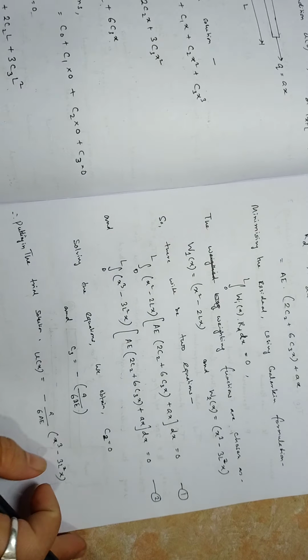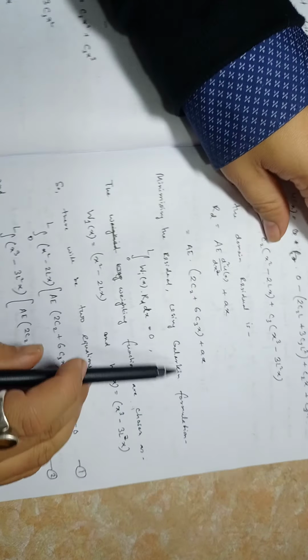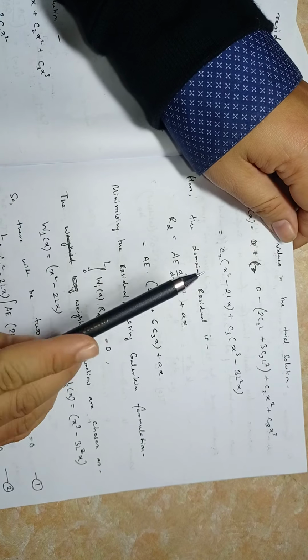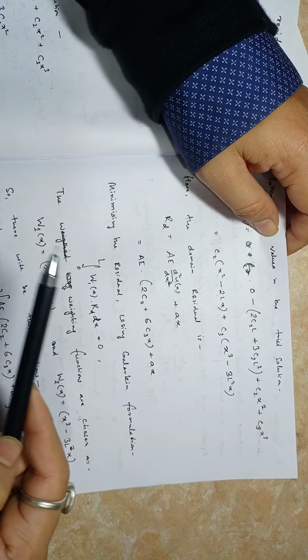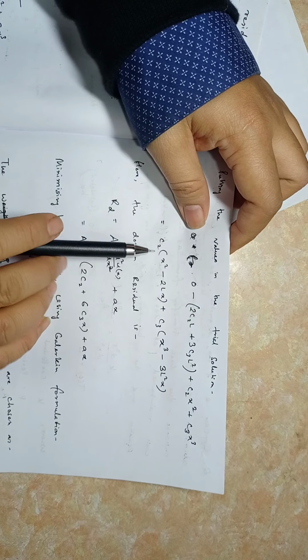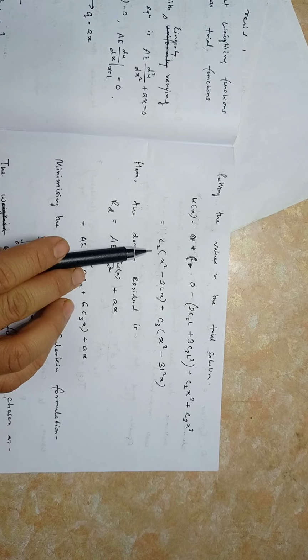That can be obtained by multiplying the weighting function. Here, just to improve the solution, we have taken an additional constant, and the weighting functions will be taken the same as the trial functions. These are the parts of the trial functions associated with your constants.